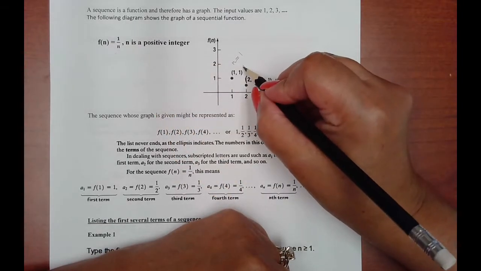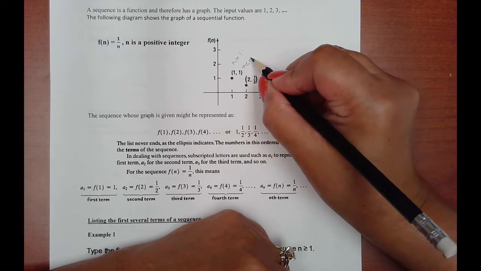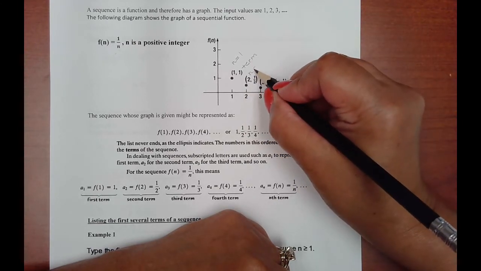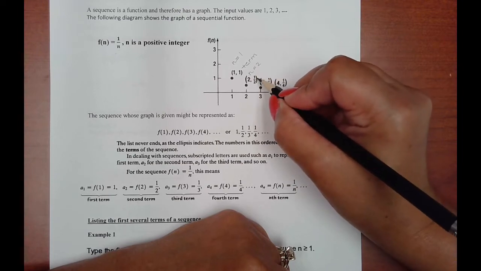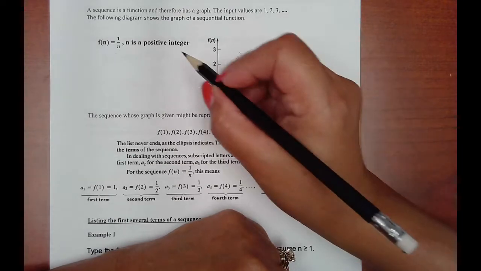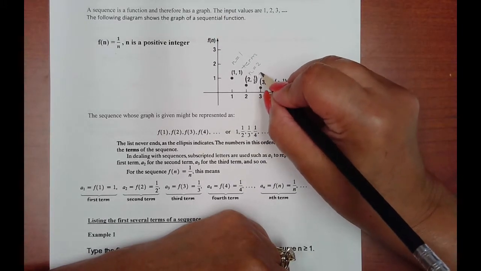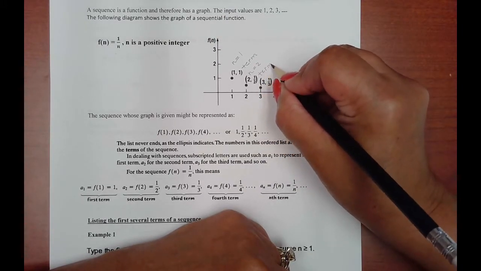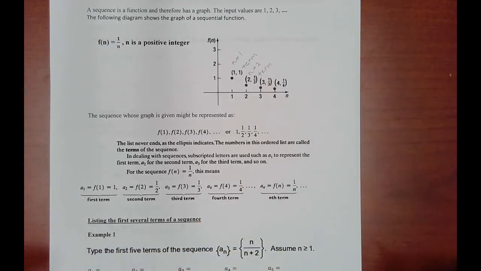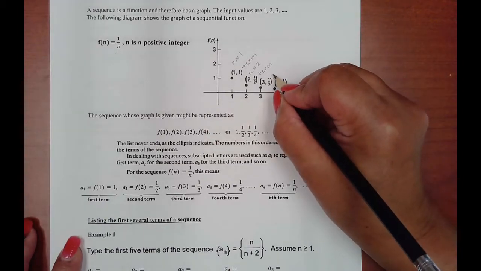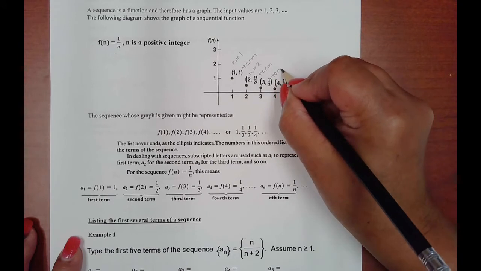So this would be the term listed in the sequence. Here is when n is equal to 2, and this is the answer that was generated by plugging a 2 into this function. So you would also see this term in the sequence. So just like you're evaluating any kind of a function where you're plugging in certain values and generating a y partner, but we're just calling these the terms of the sequence.